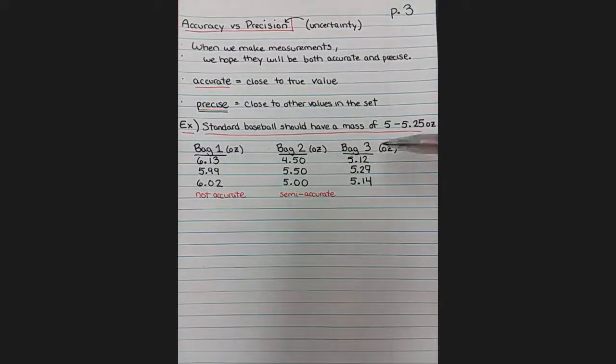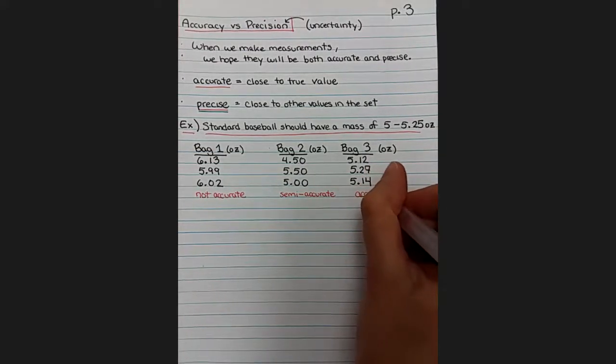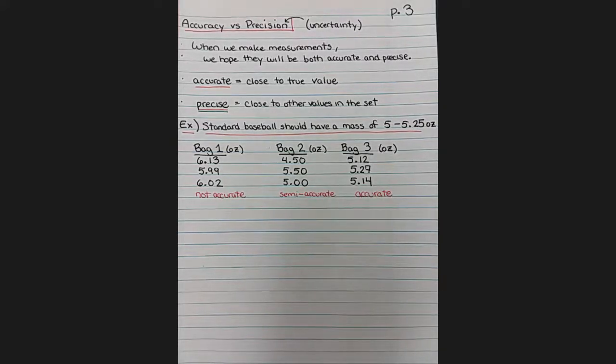And in our third bag of baseballs, we've got 5.12, 5.27, and 5.14 ounce baseballs. The mass we're looking for is between 5 and 5.25 ounces. Two of those numbers are within the range, and the third one is very close. So we're going to call this an accurate bag of balls.